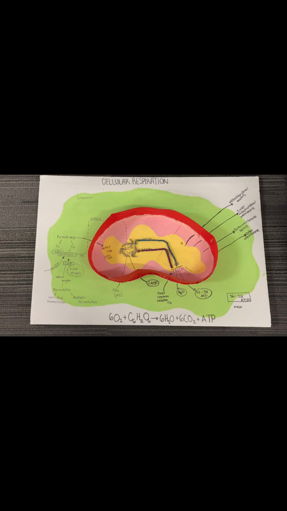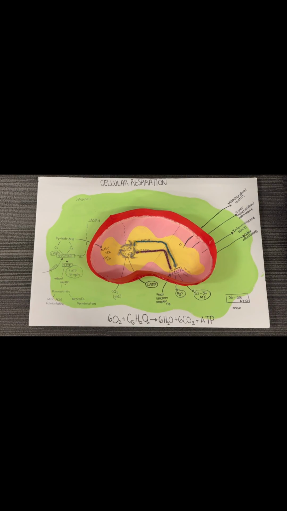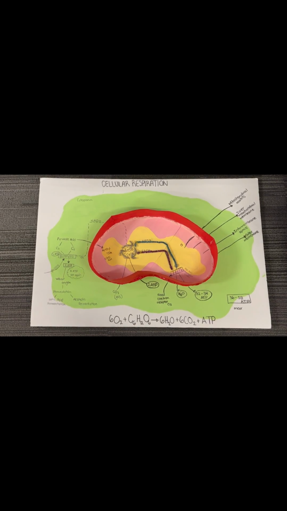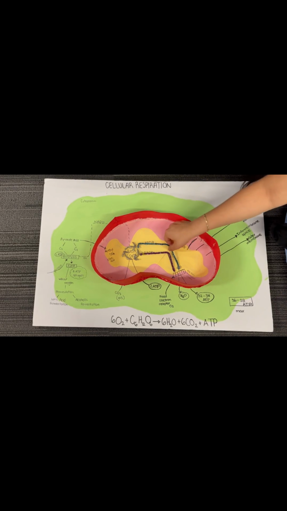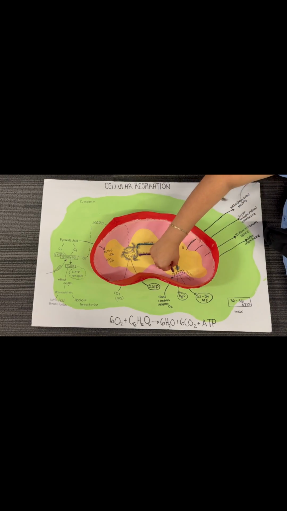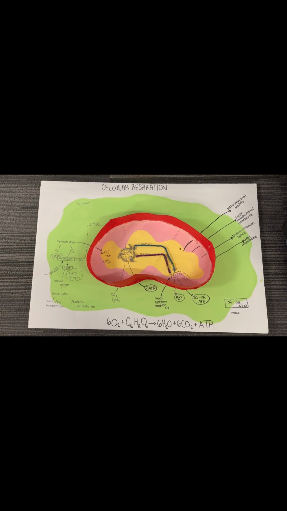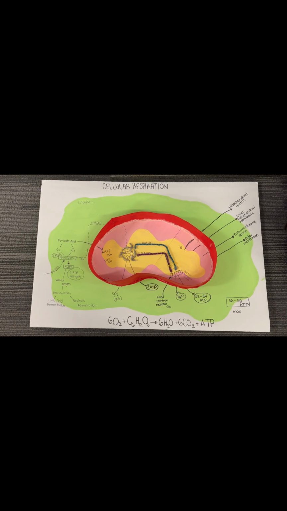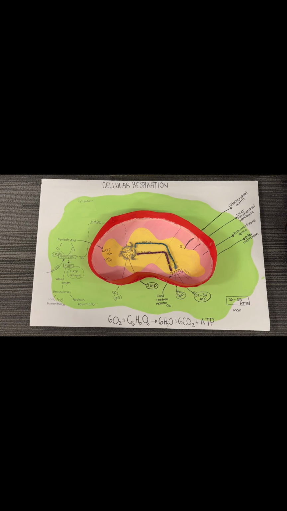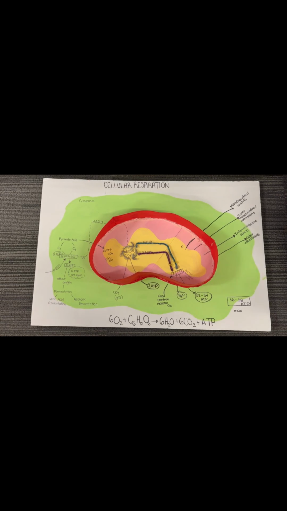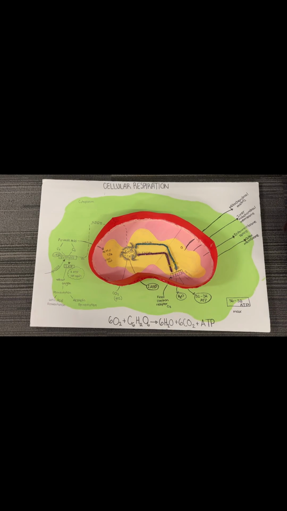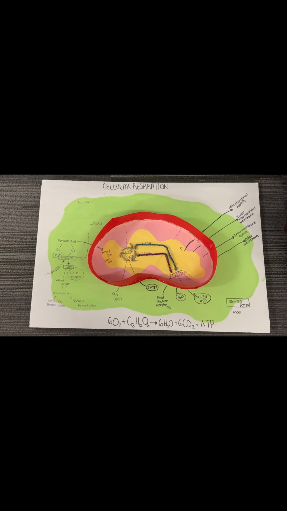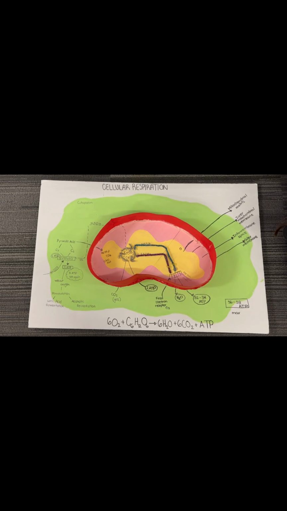NADH and FADH2 then carry high-energy electrons to the electron transport chain located in the inner mitochondrial membrane, where a chemiosmotic gradient of H+ ions powers ATP synthase to produce a large amount of ATP through oxidative phosphorylation. Oxygen acts as the final electron acceptor, forming water and ensuring the chain keeps flowing. Altogether, this process transforms 1 glucose molecule into carbon dioxide, water, and up to 38 ATP, fueling nearly every activity in the cell.